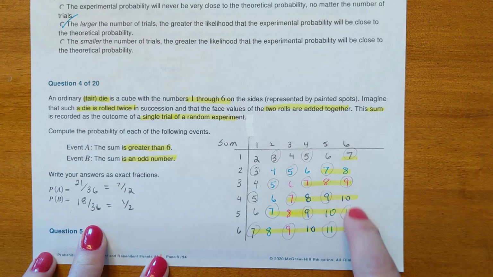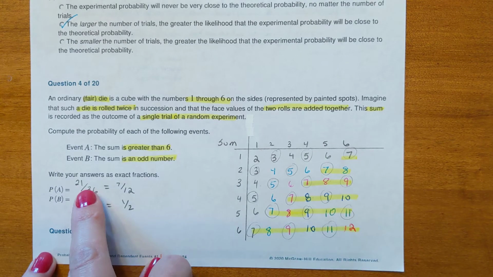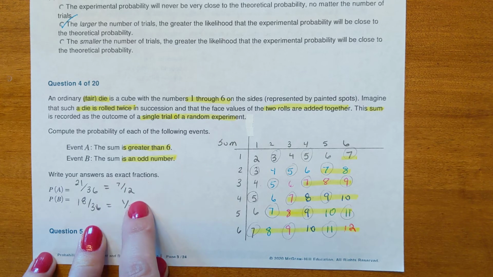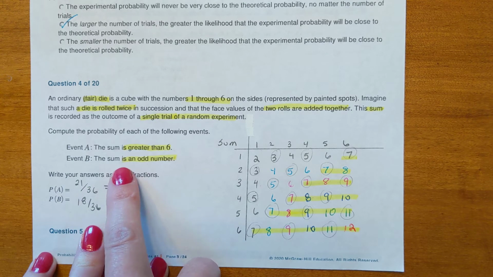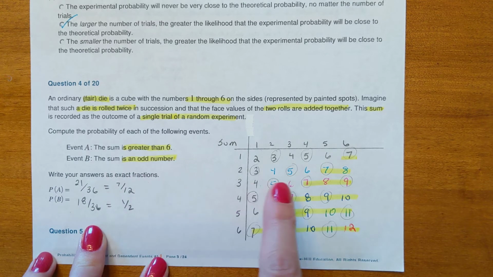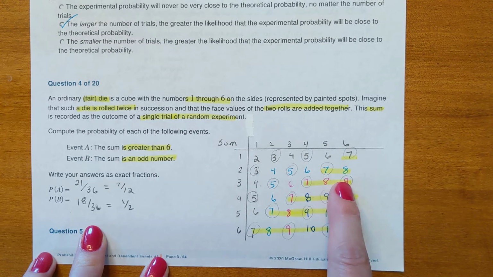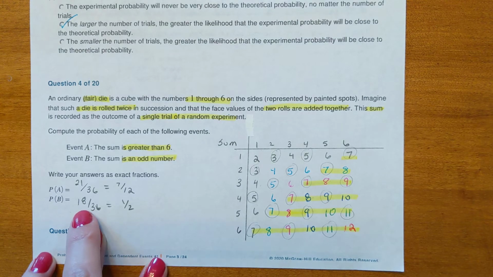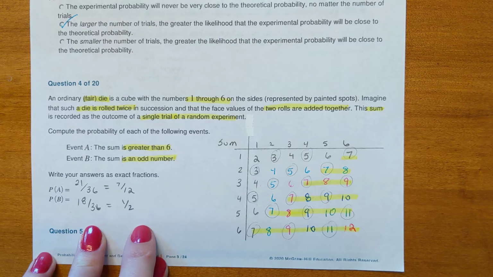So 7 and up. So that was, if you add them up, there's 21 of those on a 36, or 7/12. And then what's the probability of an odd number? So I circled them for you for fun. And shockingly, I'm sure you're not surprised, half are even and half are odd. So there's 18 odds on a 36, or a half the time.